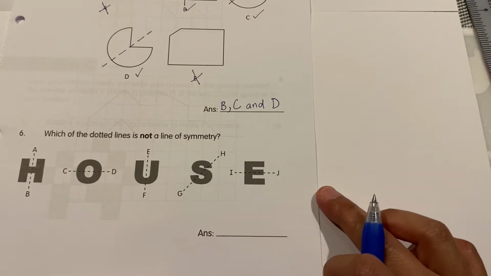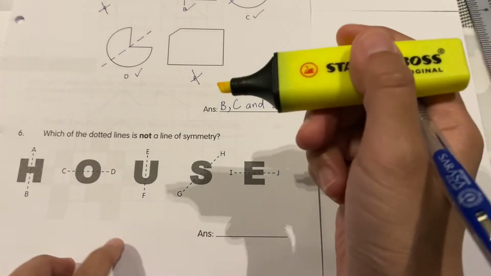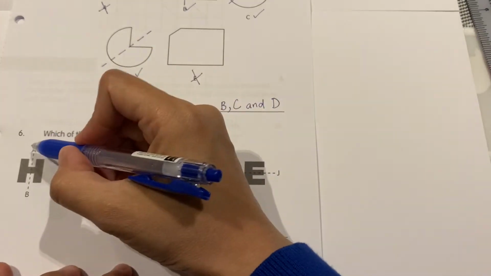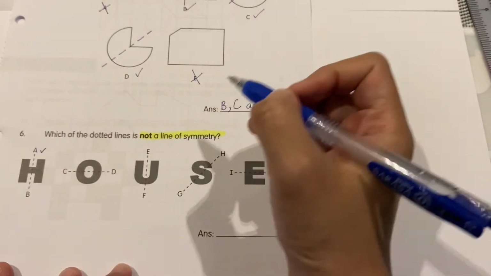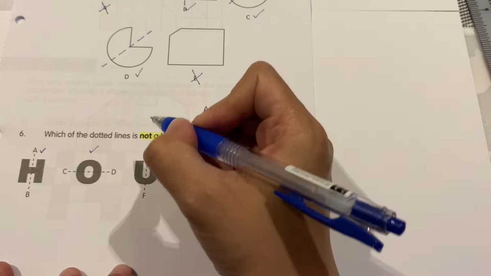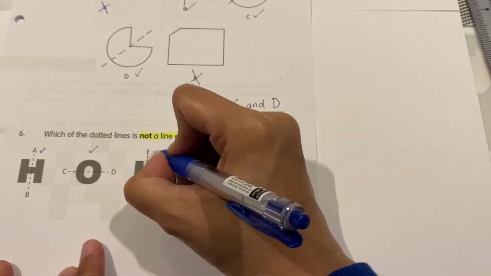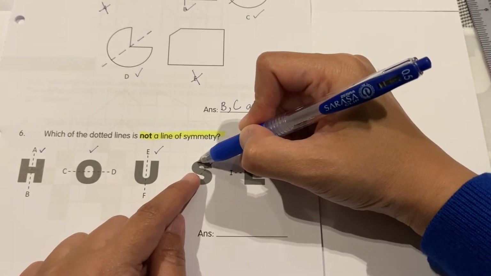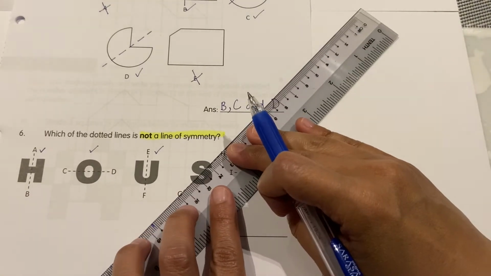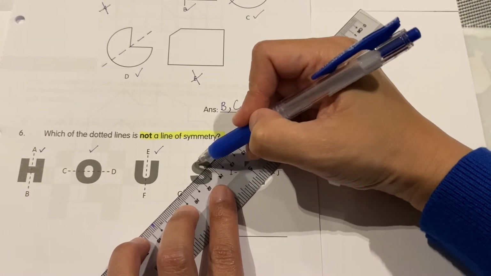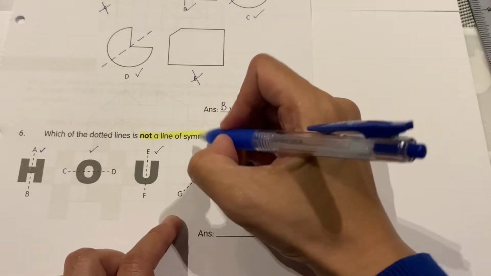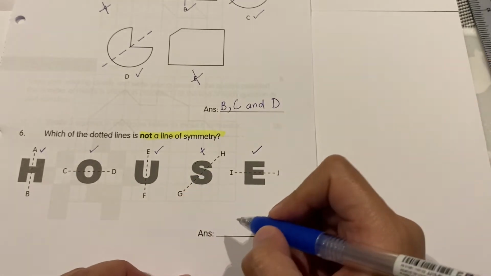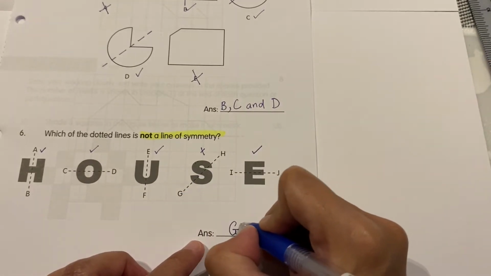Which of the dotted lines is not a line of symmetry? Not a line of symmetry. So let's take a look. We have AB, so that's a line of symmetry. That's not your answer. Line CD is a line of symmetry. Line EF, yes, line of symmetry. Line GH, this one here, if you were to fold this the other way, like that, this part here doesn't meet this, it will go on this side. So line GH is not. How about IJ? IJ is yes. So your answer will be line GH.